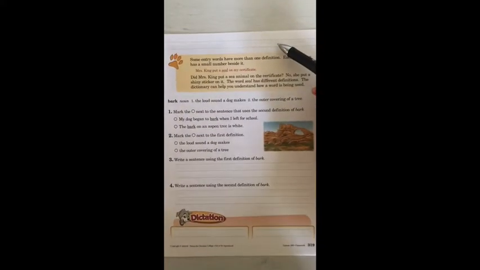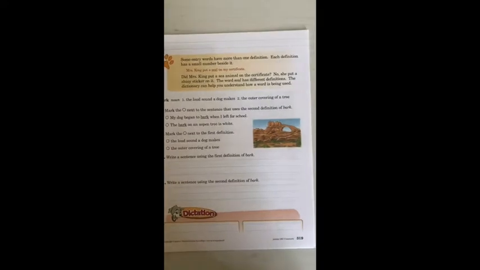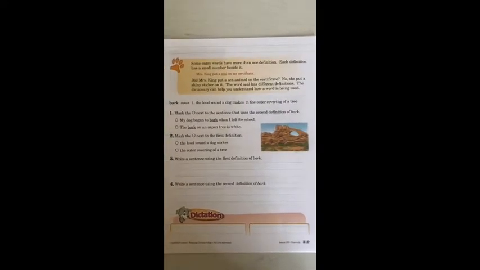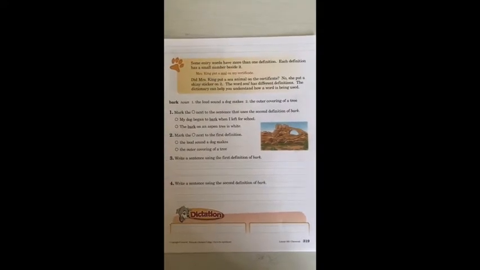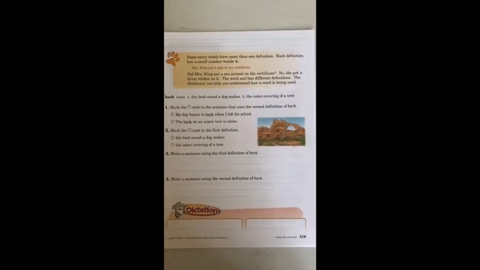I'm going to do today's phonics lesson. It is lesson 160, page 319 to 320. So let's get started. First and foremost, make sure your name is on the top. And then I will read this yellow box. You follow along. Some entry words have more than one definition. Each definition has a small number next to it.